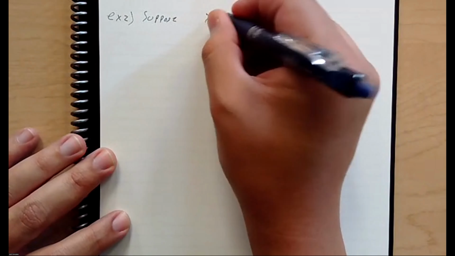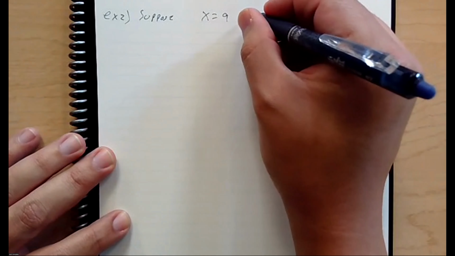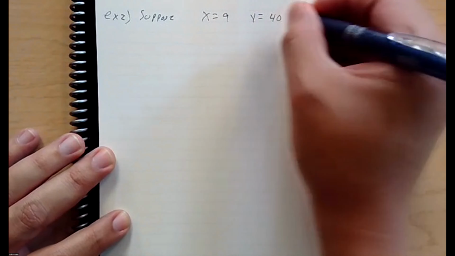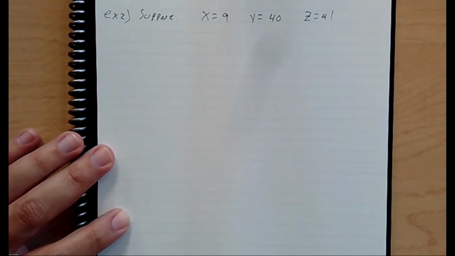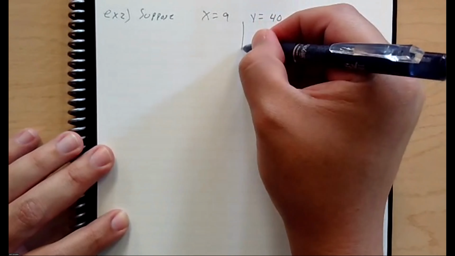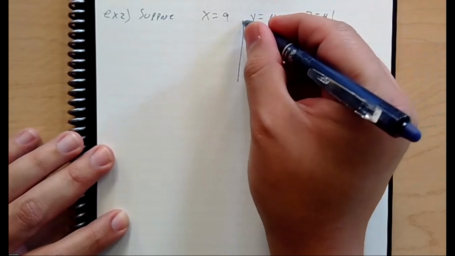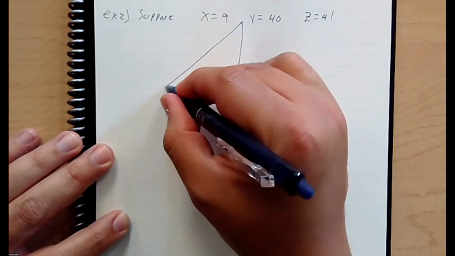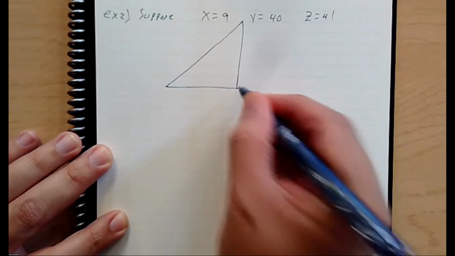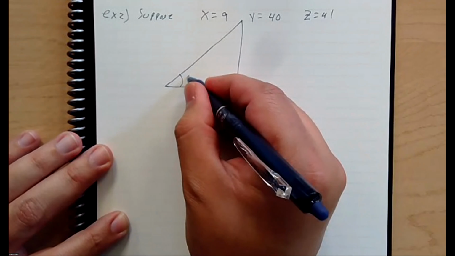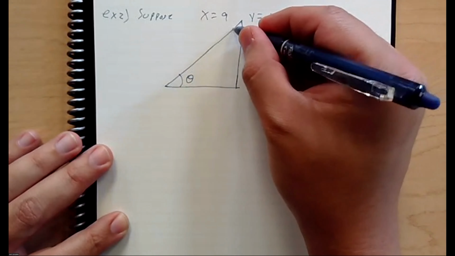So suppose x is equal to 9, y is 40, z is 41. That they told us. But I'm going to go ahead and draw the triangle. Theta was right here, lowercase theta.